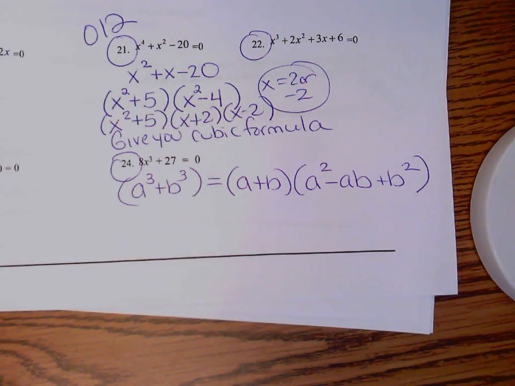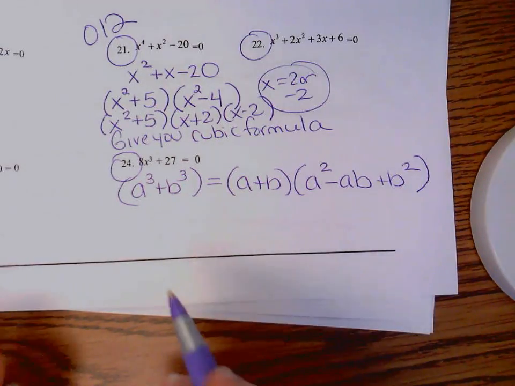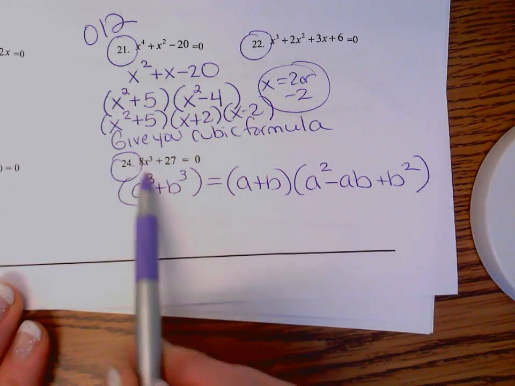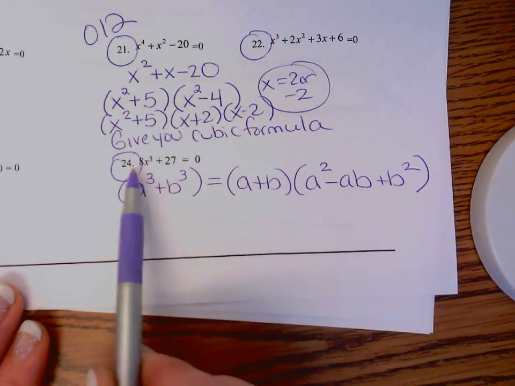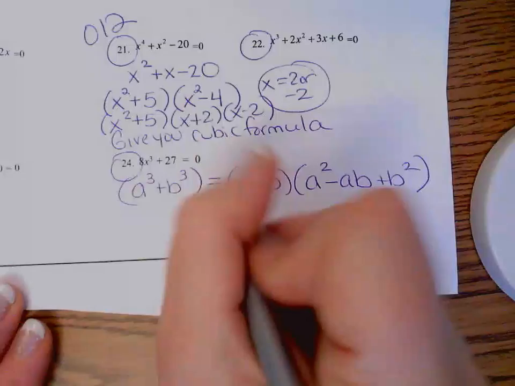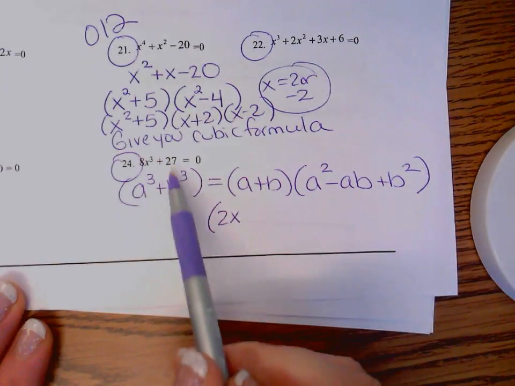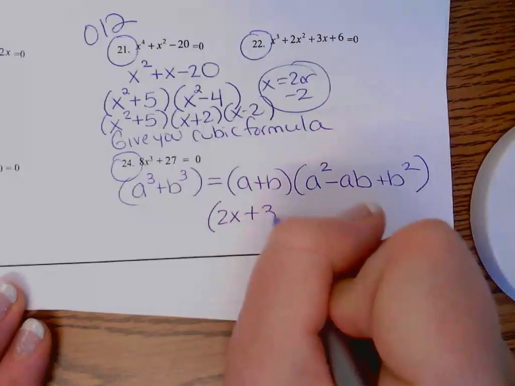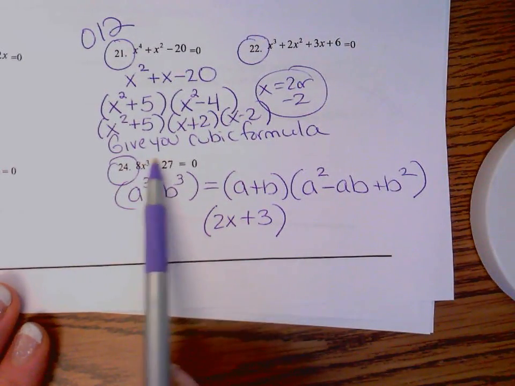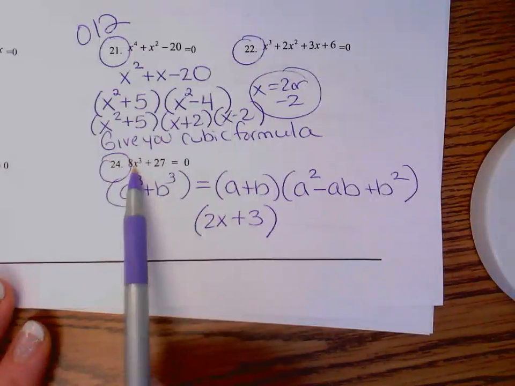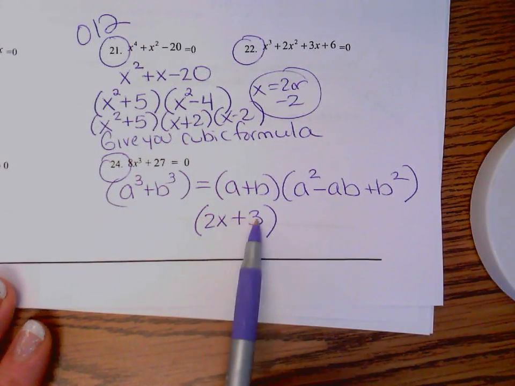I'm not going to give you a rational function with a cubic in it. But if I took the cube root, see how I go from a cubed down to a, I would just have 2x left. And I would just have the cube root of 27 is 3. So this cubic or sum of cubes factors into 2x plus 3 as my binomial.